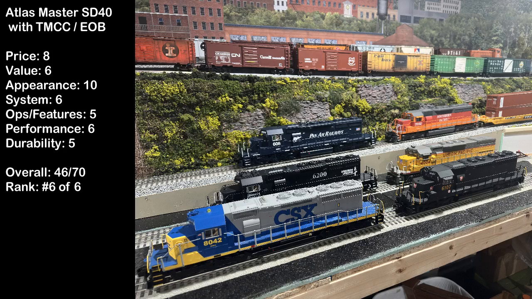one of these anywhere with EOB cruise control. The earlier models, like pre-2004, will not have cruise control. So they'll be just a straight up TMCC operating system with no speed control. But with cruise control, with the EOB cruise control, you should be able to find these anywhere from $250 to $400 on the secondhand market.